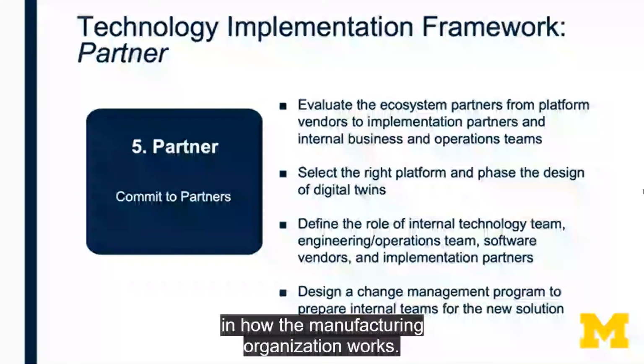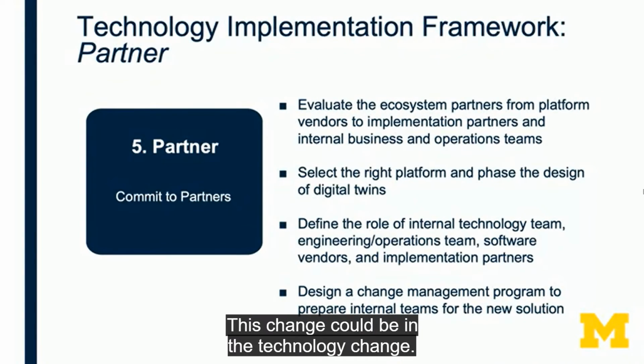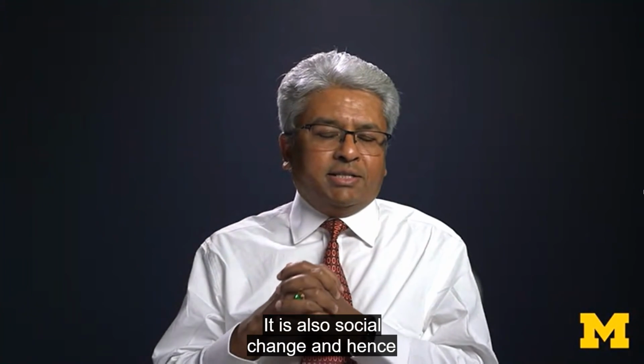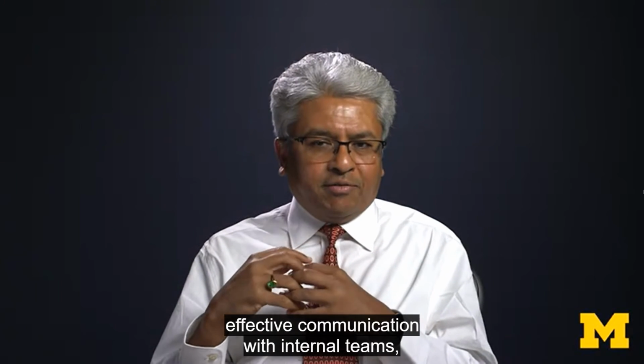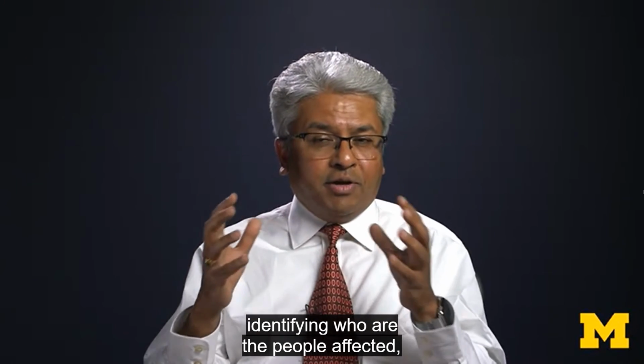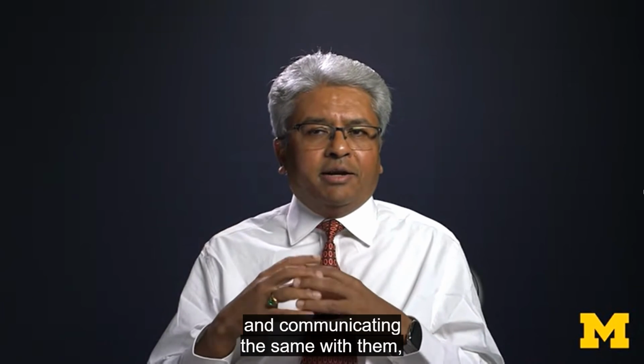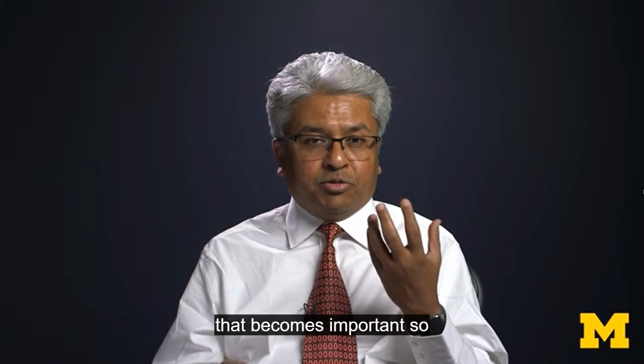And this change could be a technology change. It is also a social change, and hence it is important to have a change management program, with effective communication with internal teams, identifying who are the people affected, and communicating the same with them. That becomes important. So you need to start preparing for that.